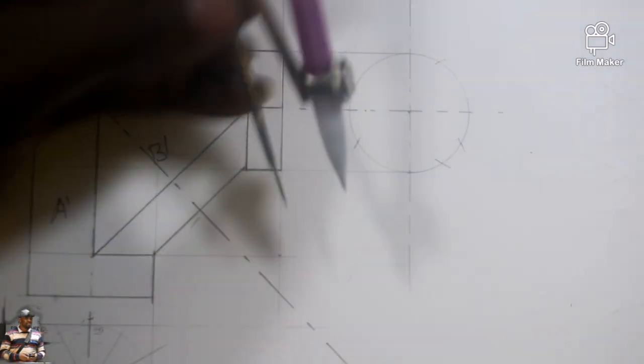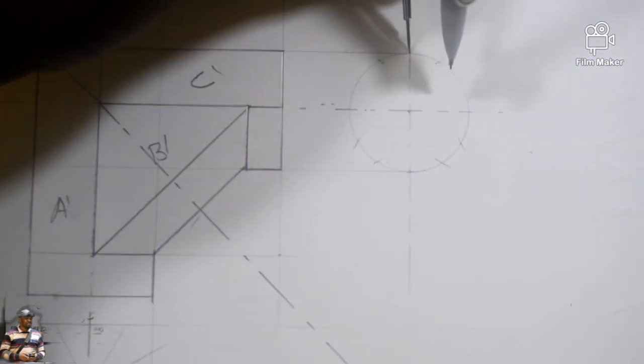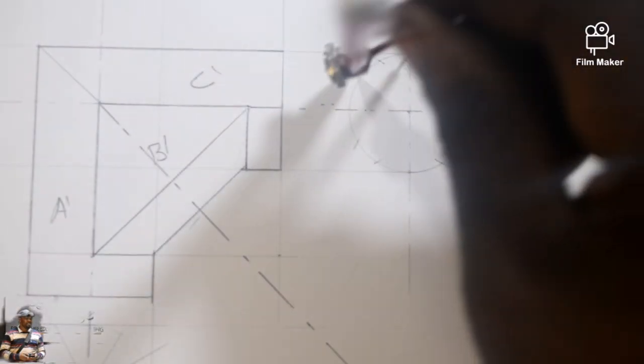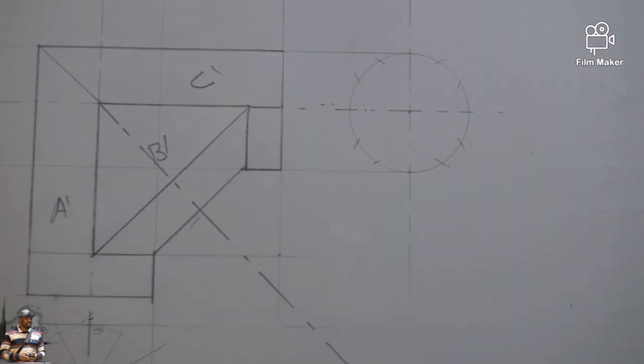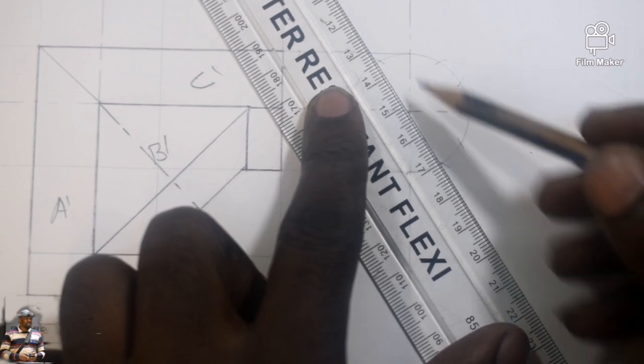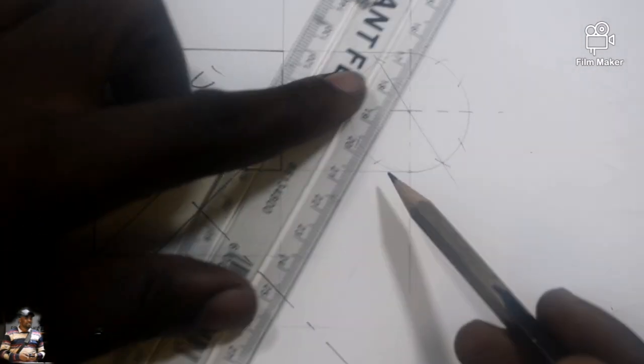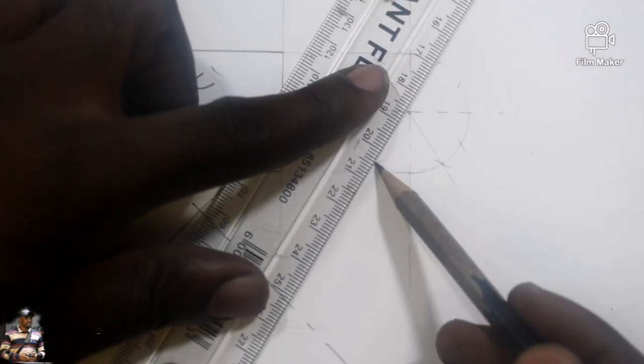Come to this one, place it here to the center, strike an arc here, strike an arc there. The last one, place it here to the center, strike an arc here, strike an arc here. You understand? Then from there, you can take your 30 mm ruler, join this point with this one. All of them must pass through the center, and this one with that one, all of them must pass through the center. There you go.